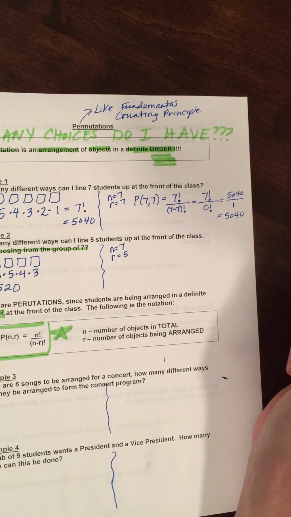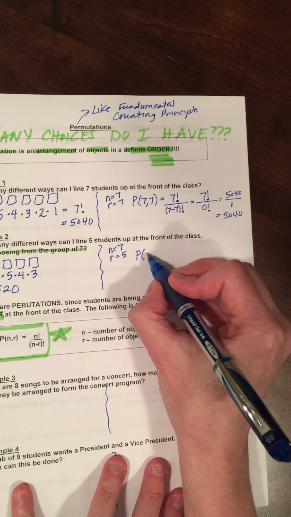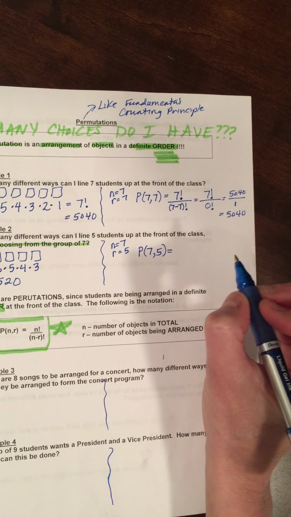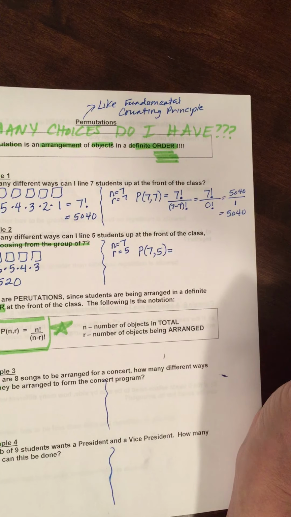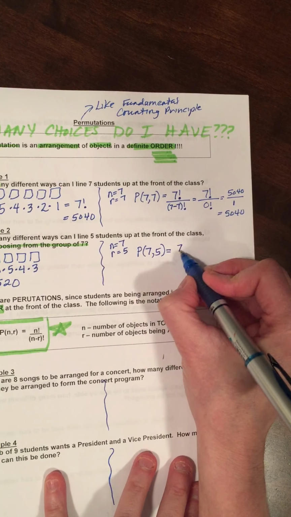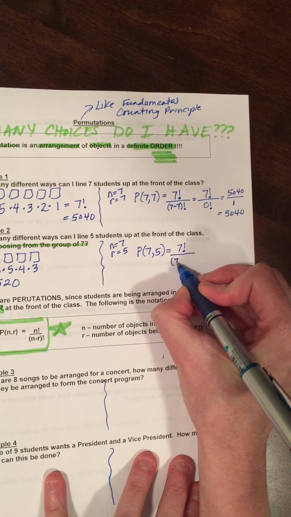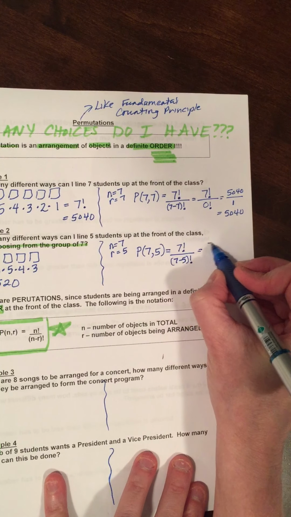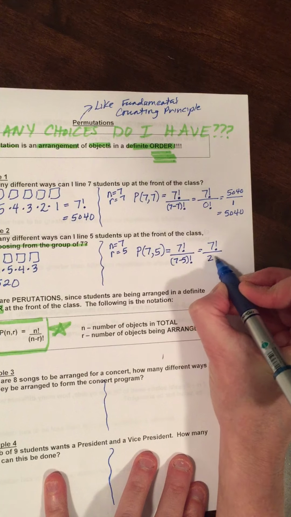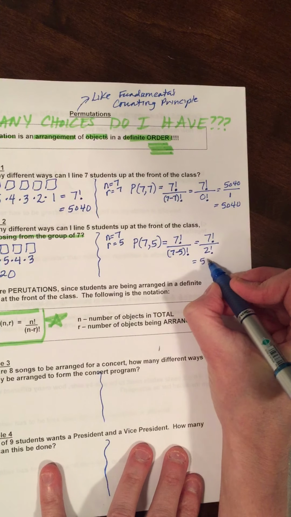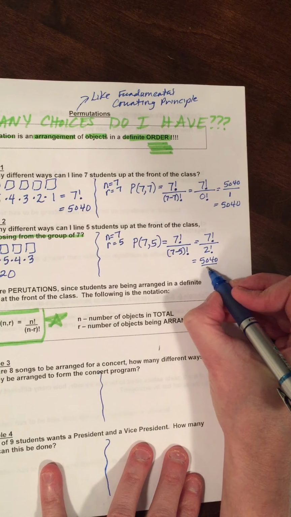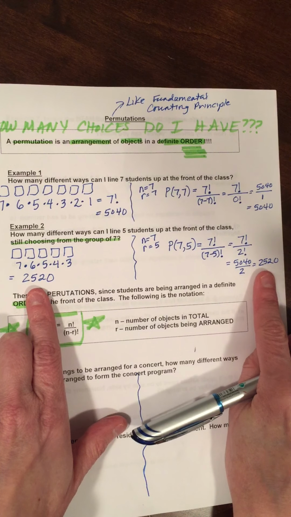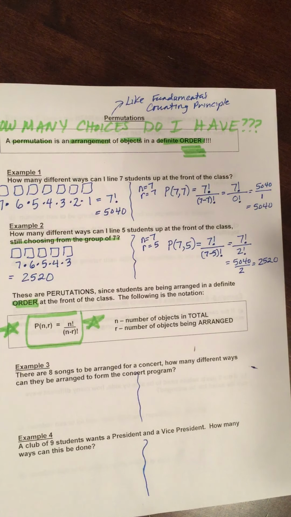Take a look at the second example. I'm dealing with a permutation of 7 people and only choosing 5. So it's a permutation of 7, choose 5. 7 people in the audience choosing 5 to come up to the front. N factorial, n being 7. N minus r factorial, n being 7, r being 5. Leaves me with 7 factorial over 2 factorial. 7 factorial is 5040. We know that from before. Divided by 2, 2520. Same answer, visual, formula, perfect.